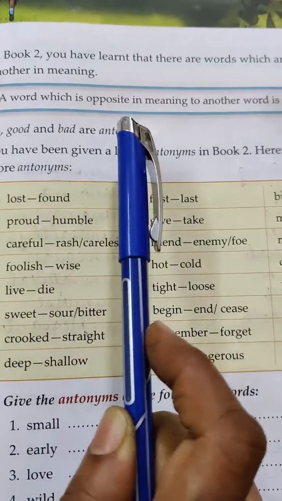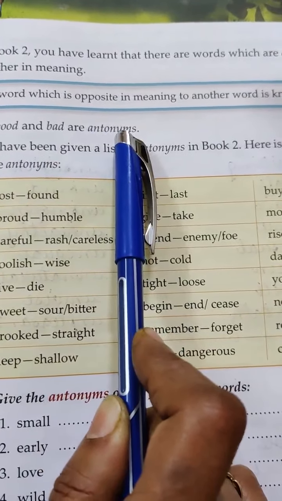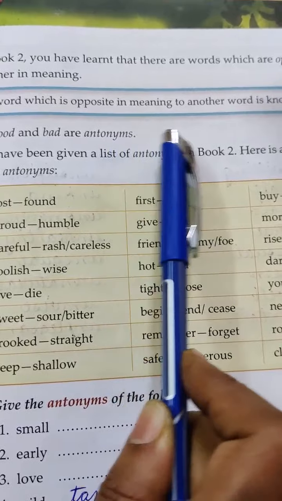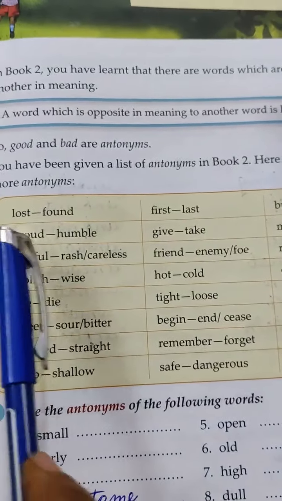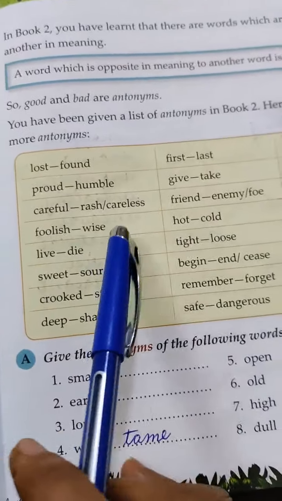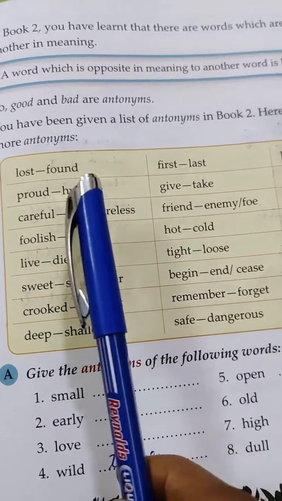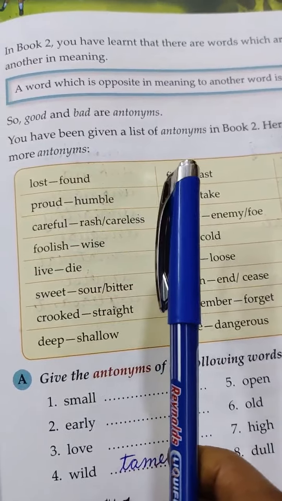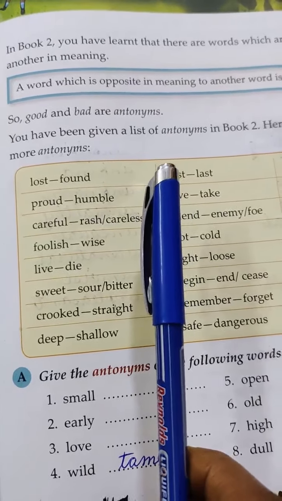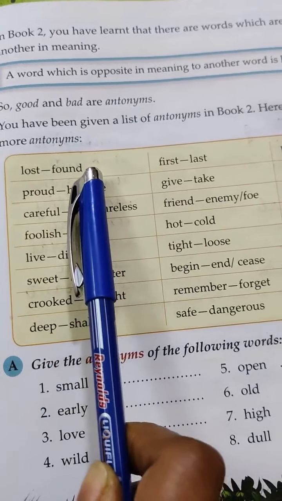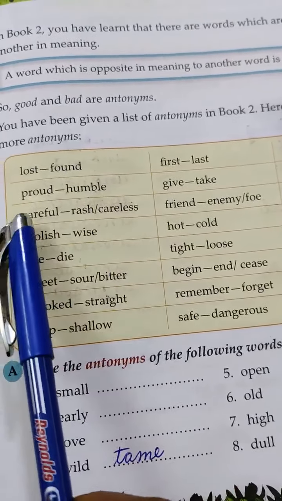Children, you have learned antonyms in class 2 also, and there was one list and you learned it very well. Now there is another list of a few more antonyms. Let's go through. I'll read and you'll repeat after me. And side by side I'll explain to you. I'll tell you the meaning in Hindi also. Lost, found, khona, milna.